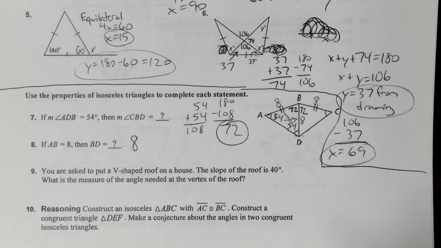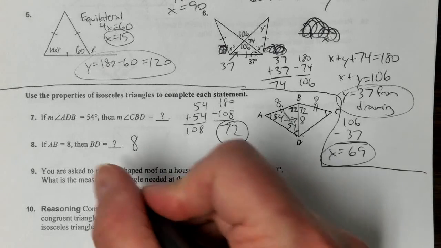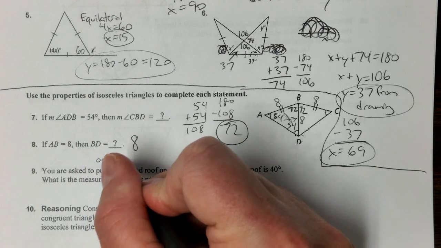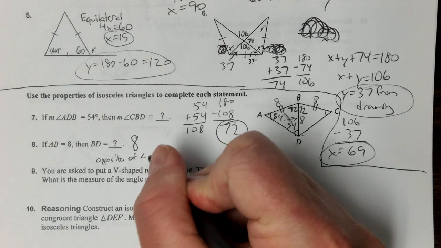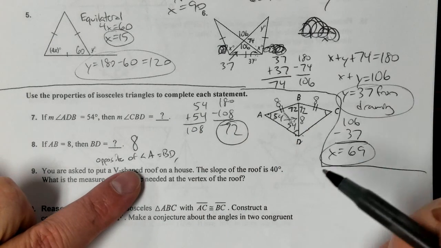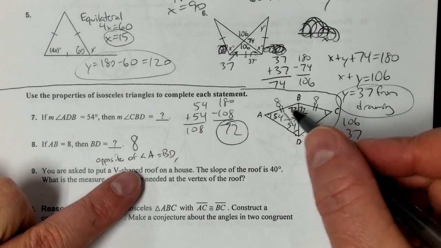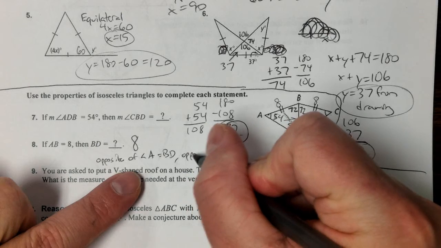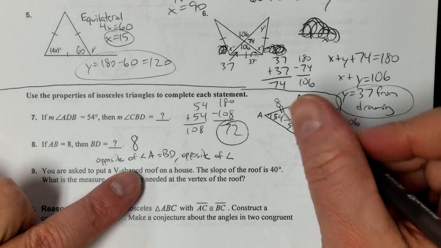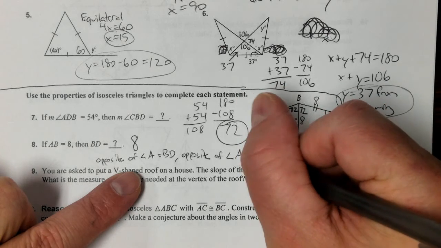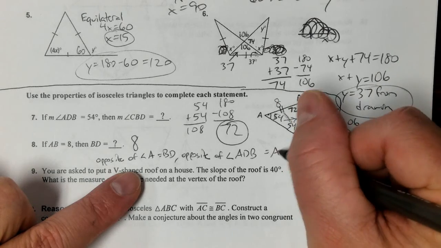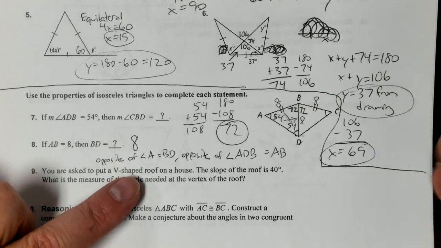But this uses opposite of A. Opposite of angle A is BD, just like opposite of angle ADB, or ABD or ADB, is AB, and so those are the same number then.